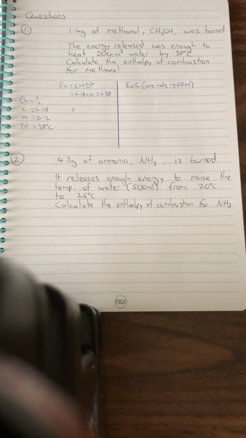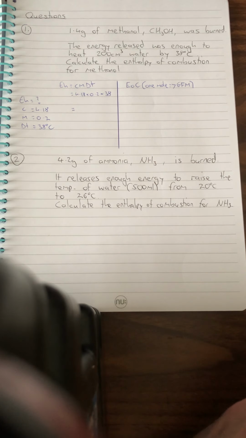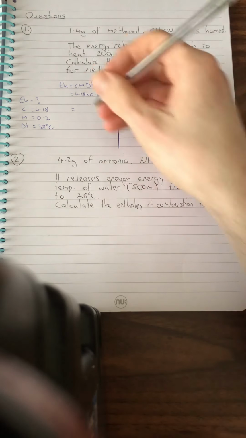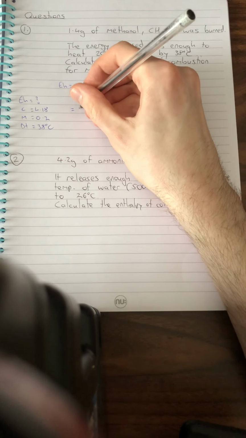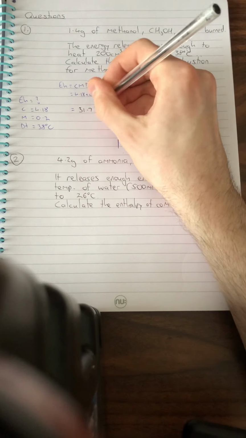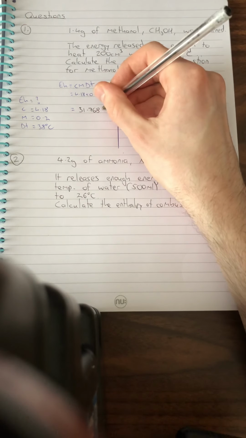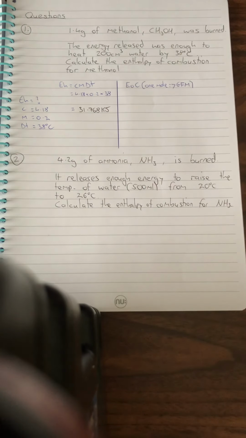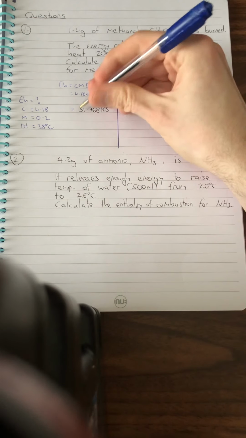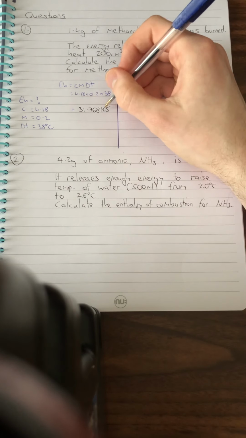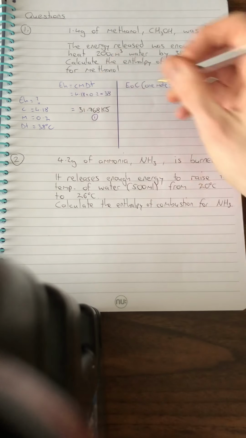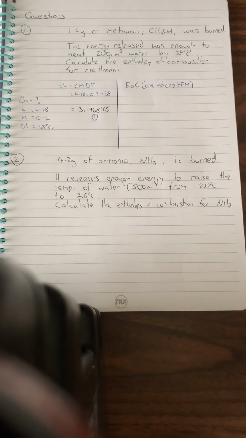Now, if we do this in our calculator, do it with me, make sure I don't make any mistakes because it's easy done. So 4.18 times 0.2 times 38, I'm getting an answer of 31.768, and the units are kilojoules. Okay? So, in National 5, usually you would get 3 marks for that. And in Higher, you only get 1 mark. So we're stepping it up.